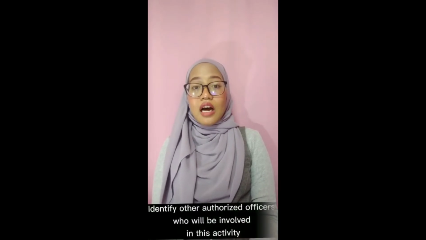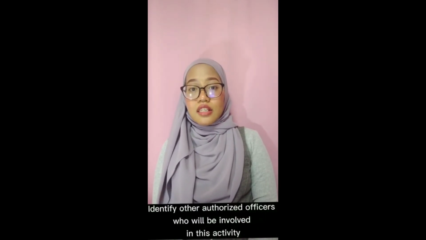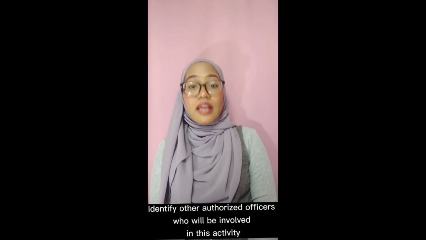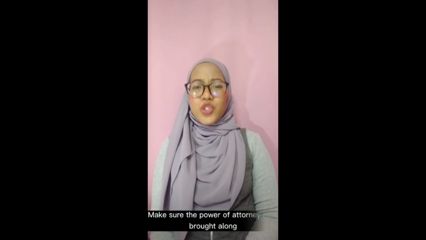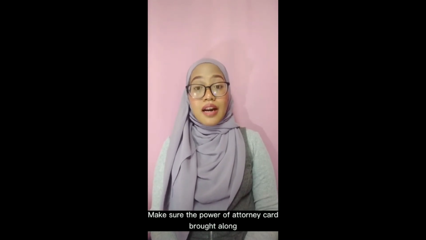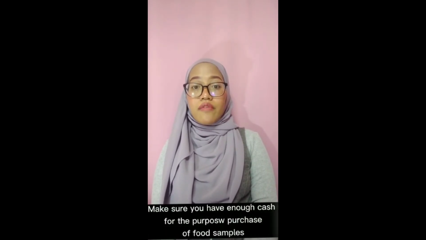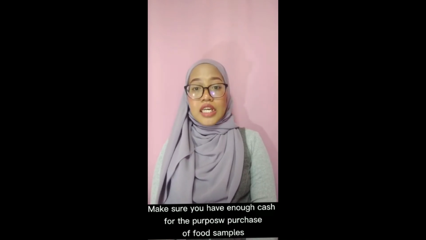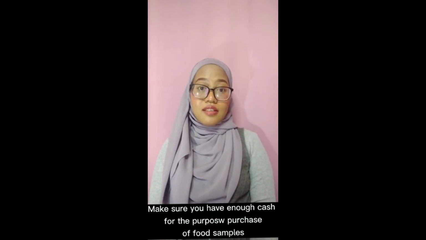Identify other authorized officers who will be involved in the activity. Make sure the power of attorney card is brought along. The last is to make sure you have enough cash for the purchase of the food sample.